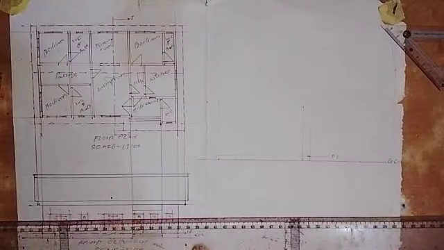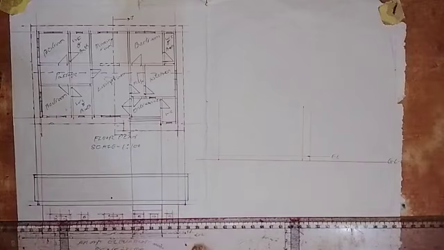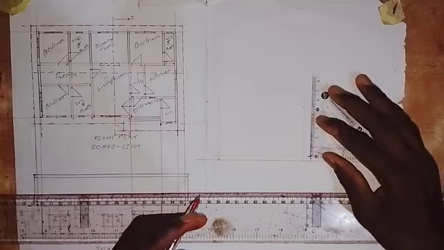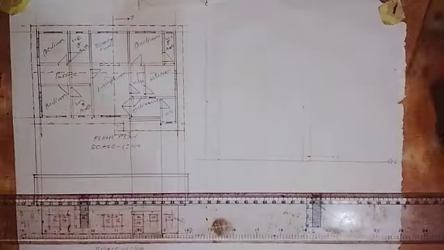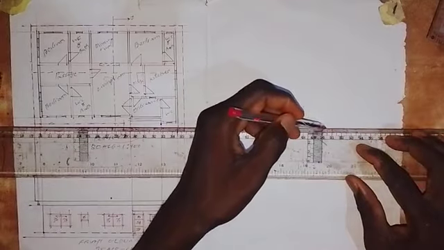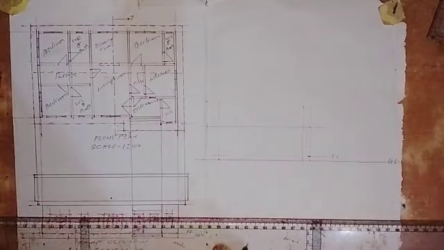So we take a measurement of 31 millimeters, because if we divide that 3,100 by 100, that gives us 31 millimeters. So we take a measurement of 31 millimeters from here. This is 31 millimeters here. So I'm going to draw a horizontal line. I will draw it to this size. Okay, all right, so we have it like this.